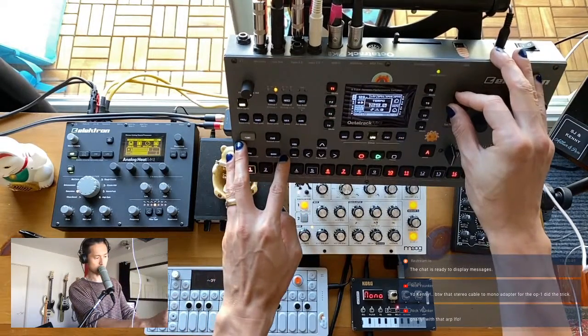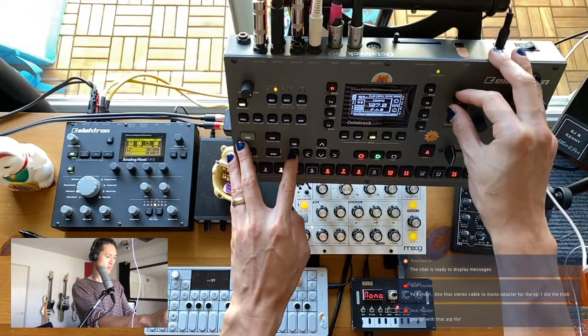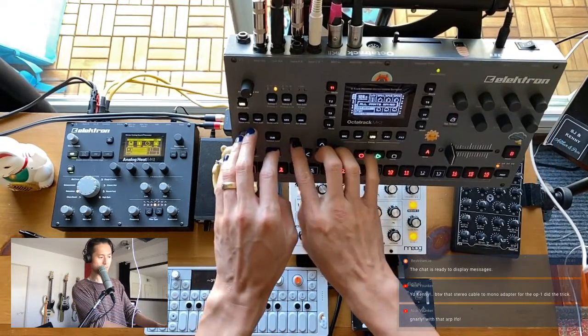We can increase the speed a little bit. 128, sure.